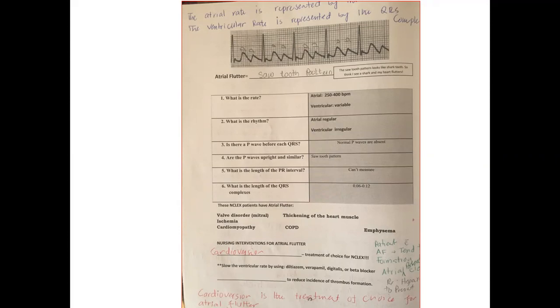So how do we treat atrial flutter, or even atrial fibrillation? In both cases, we give them cardioversion, right? So if the NCLEX board asks what the nursing intervention for atrial flutter is, we give them cardioversion, the treatment of choice. The NCLEX board frequently asks this question.